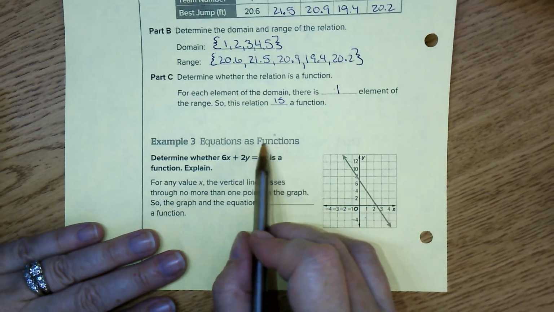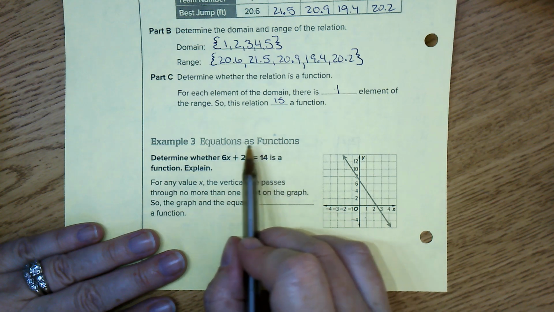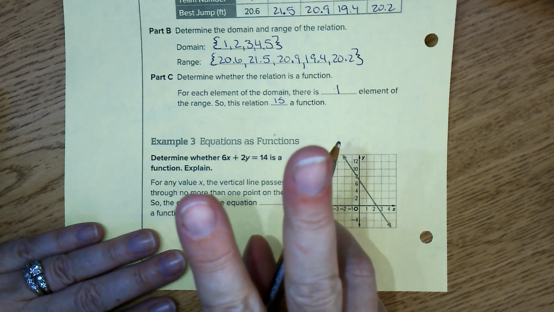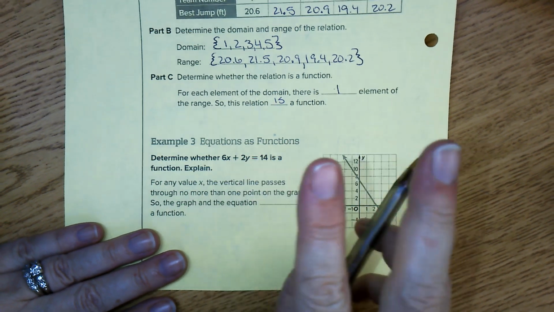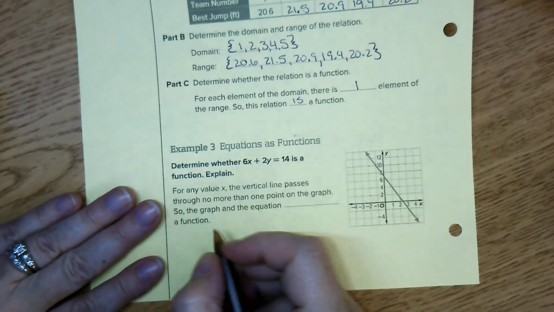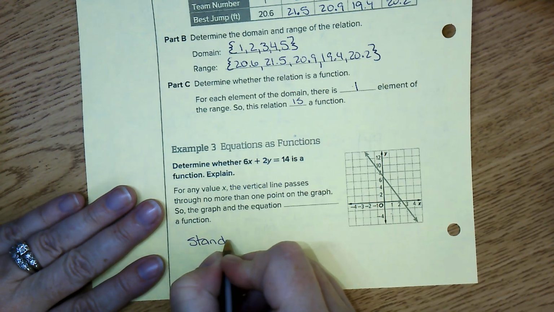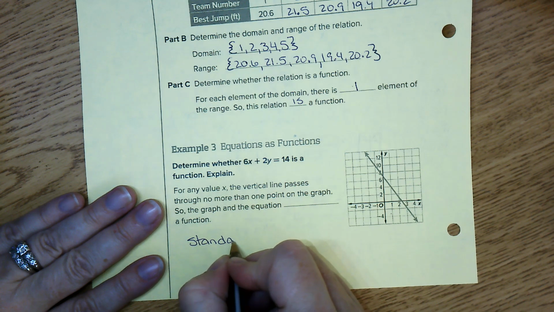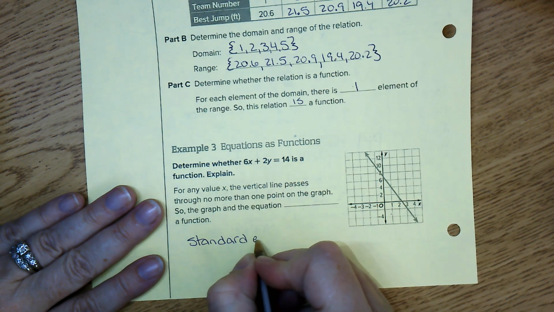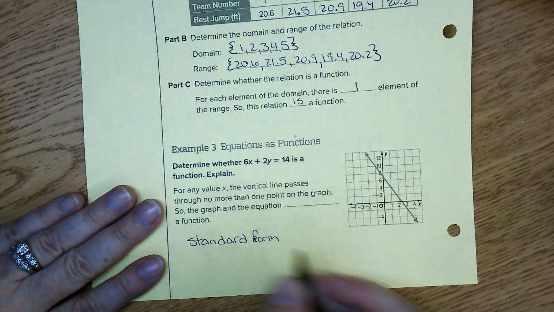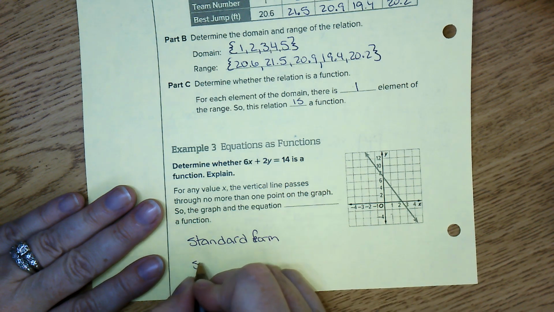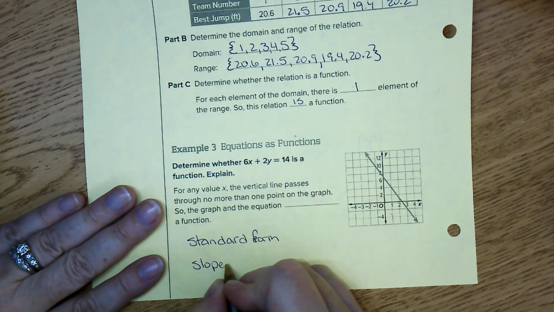But how can we tell if an equation is a function? There are two main equations that we're going to focus on. We're going to look at the standard equation, which is what this is written in. We have standard form, and then we have slope-intercept form.